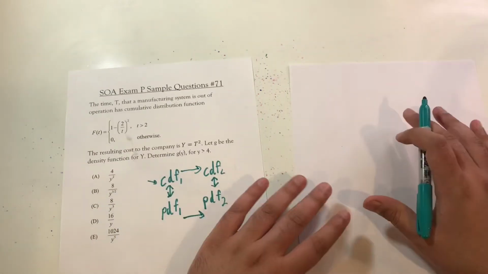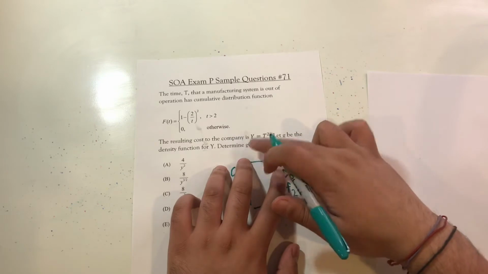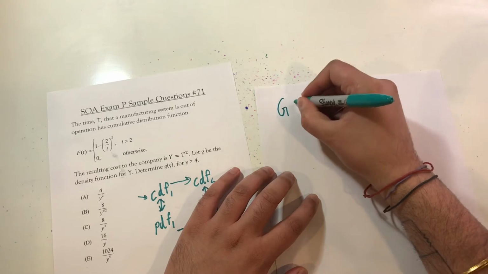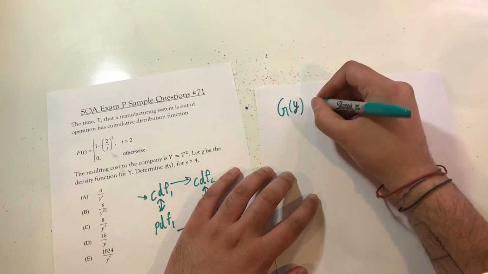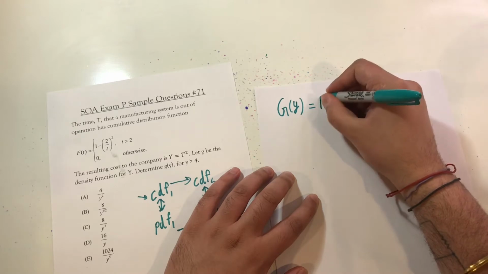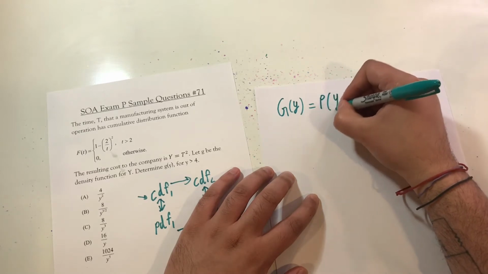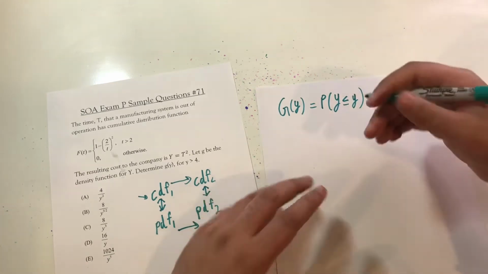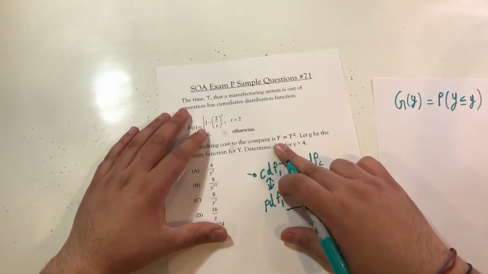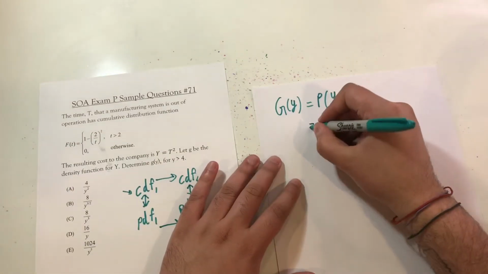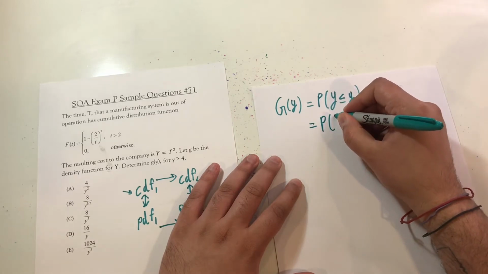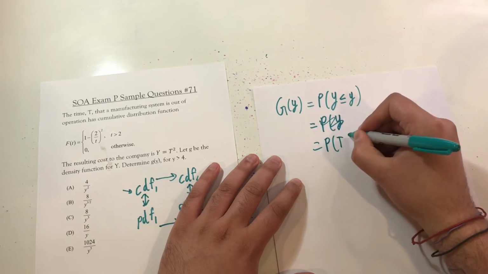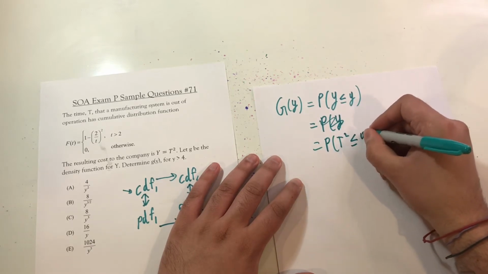So since the PDF of our second function is a lowercase g, I'll use a capital G for the CDF. G of y is equal to the probability that y is less than or equal to some specific y value. Now I'm going to transform this, right? Because we're told our random variable y is equal to t squared, this should be equivalent to the probability of t squared less than or equal to some y.